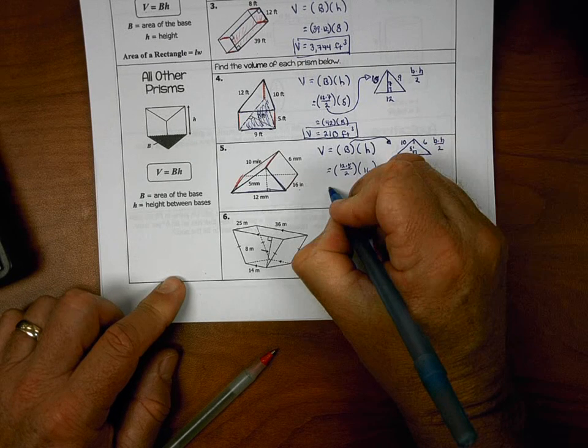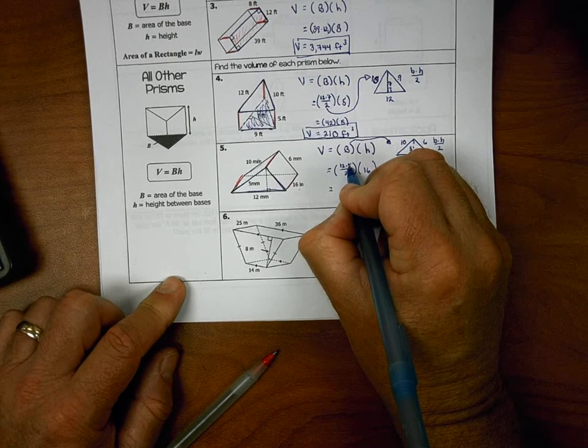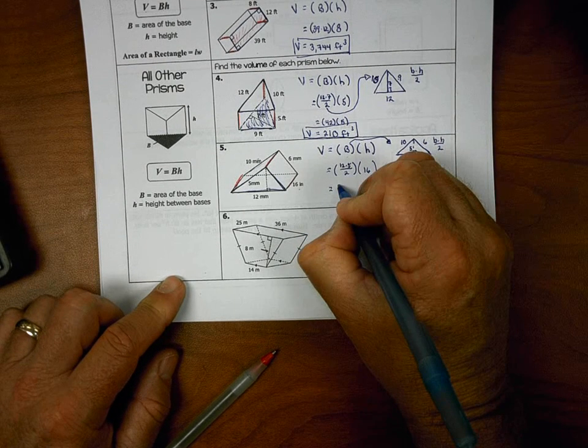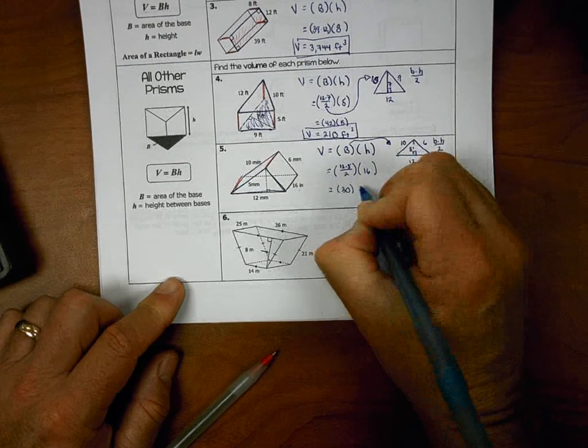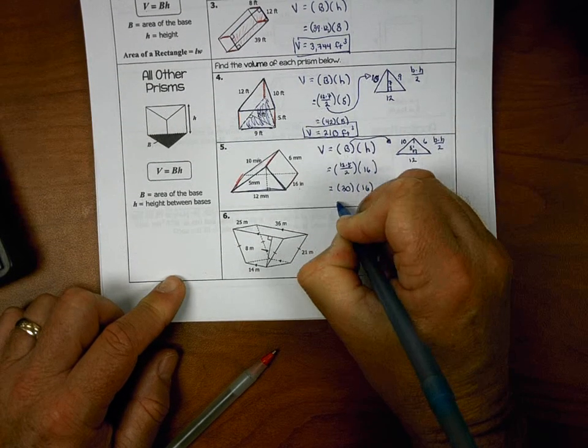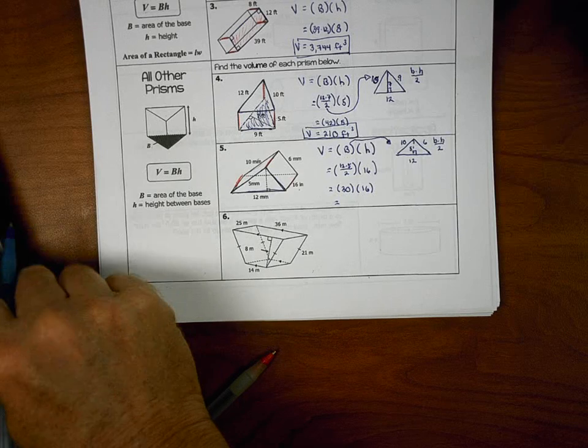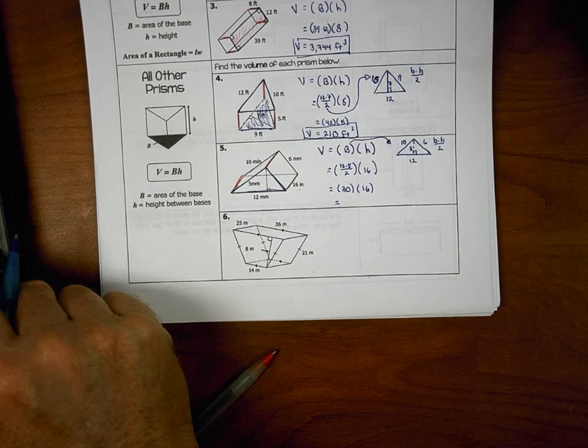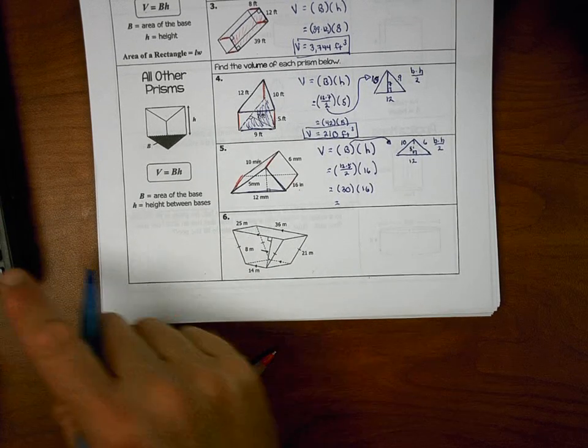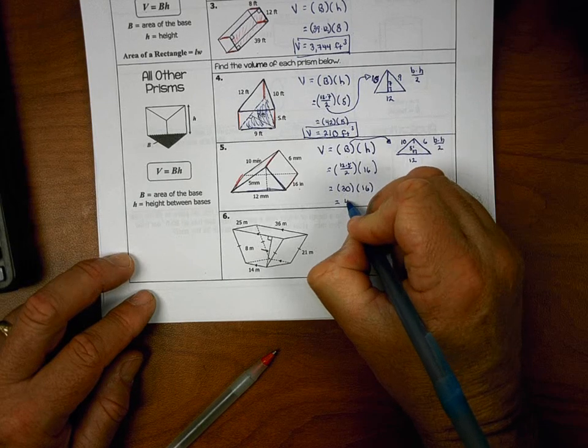So then I work this out. 12 times 5 is 60. 60 divided by 2 is 30. Then I'm going to take 30 and multiply that by 16. So I get out a calculator. I'm doing the calculator off to the side over here. You can't see it, but 30 times 16 is 480. So my volume is going to be 480.